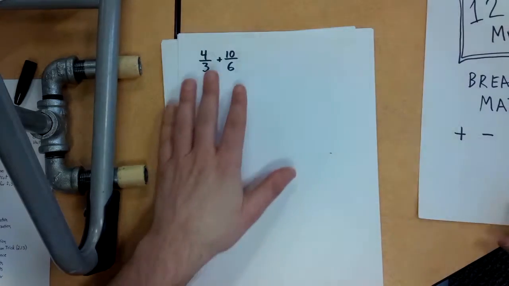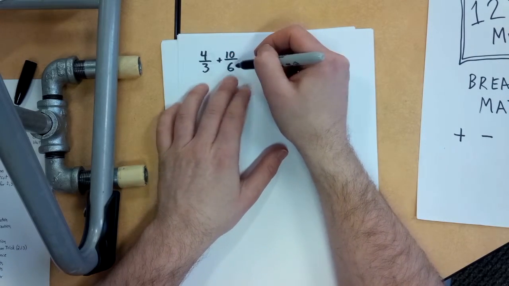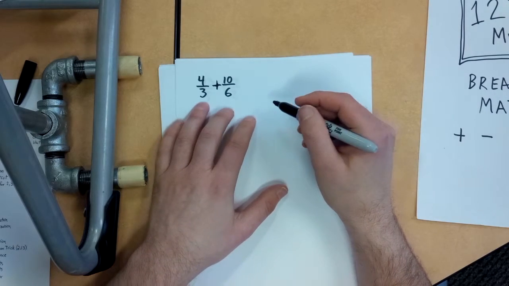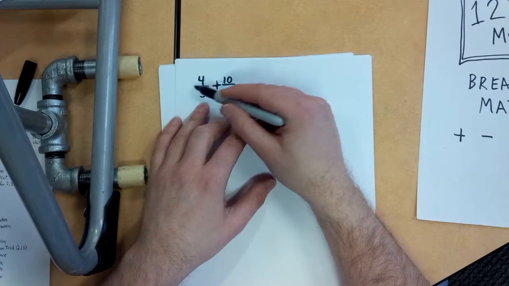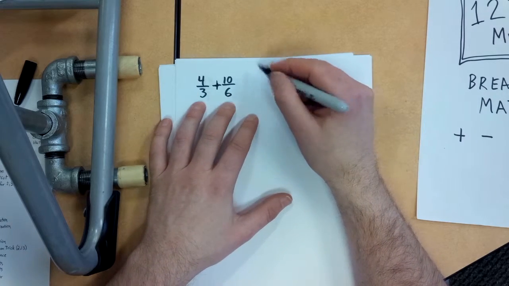So here we go, we're talking about adding division statements with different divisors here. So here's a division statement, another division statement, and we're adding them together there. So the first thing we need to do is recognize that our action is not the same. Dividing by 3 is not the same as dividing by 6. We want to make sure that our action is the same.